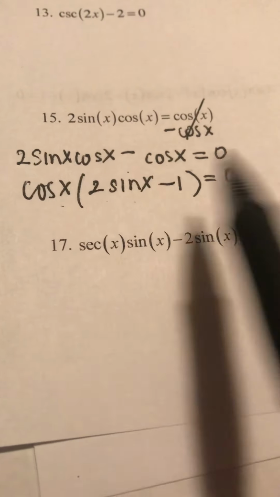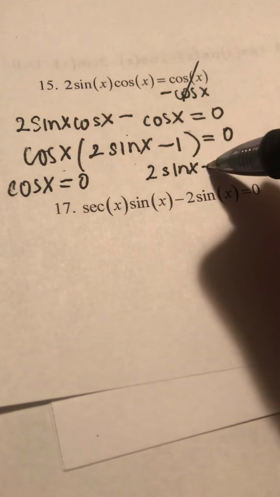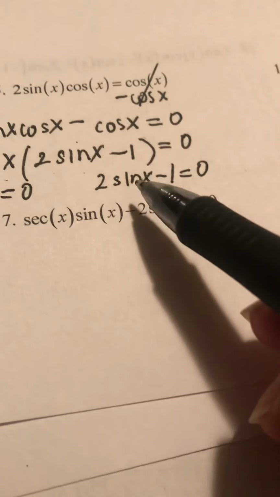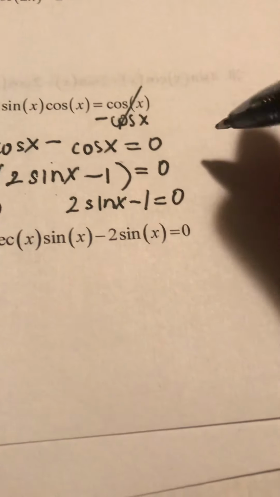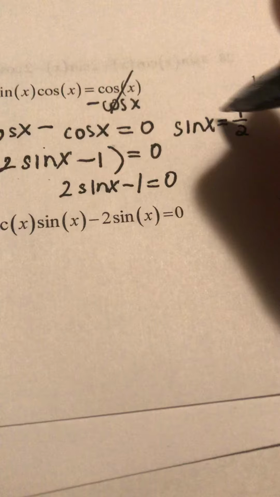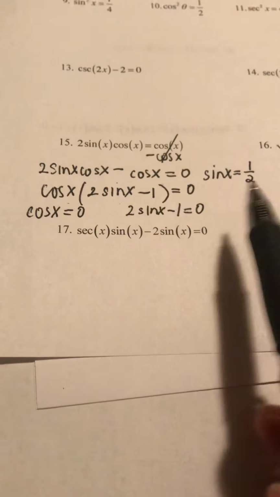You have to set each factor equal to 0. So we have cosine of x equals 0, because that's the first factor. And then 2 sine x minus 1 equals 0. Let's get sine of x by itself. So add 1, divided by 2. So it'll be sine of x equals 1/2. Okay, we're okay on that. You added 1, divided by 2.